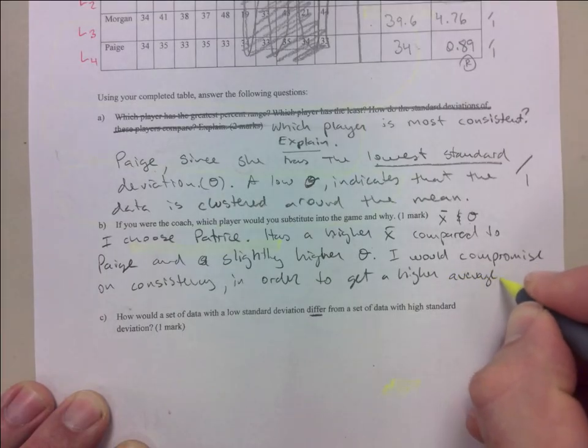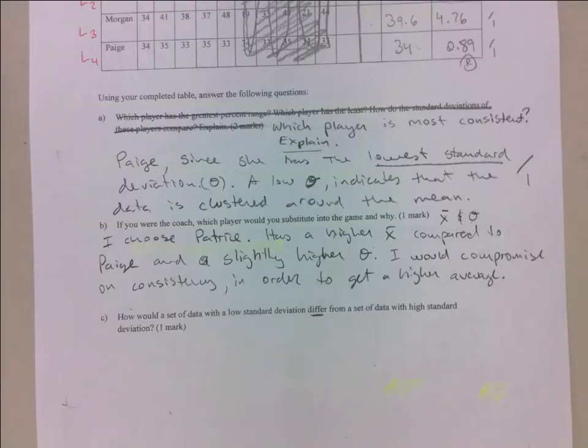So that's something to consider. You kind of have to think, even testing, right? Maybe you're not as consistent, but your average is still higher. Maybe you're still like, hey, I may have not been as consistent, but I would rather have a higher average. That's one thing you can say.